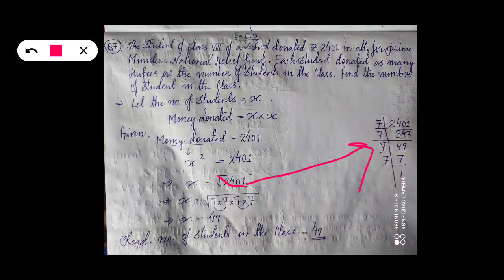Now how to take out a square root? We'll do the prime factorization in rough. We got 4 7. So in place of this we are writing 4 7 under root. Now make pairs. One pair of 7 comes out. The other pair, the other 7 comes out. So it will become 7 into 7. 7 sevens are 49. So the value of x is 49.